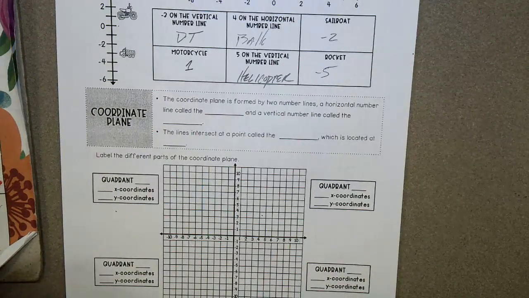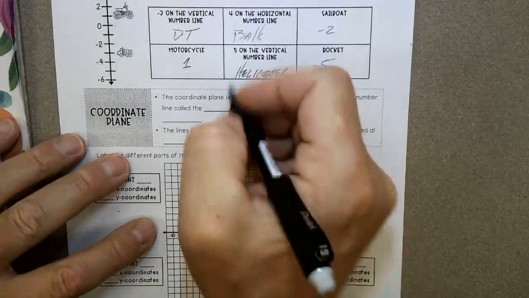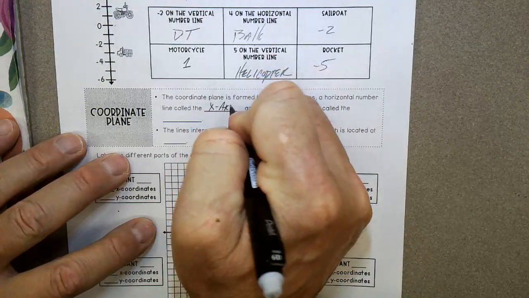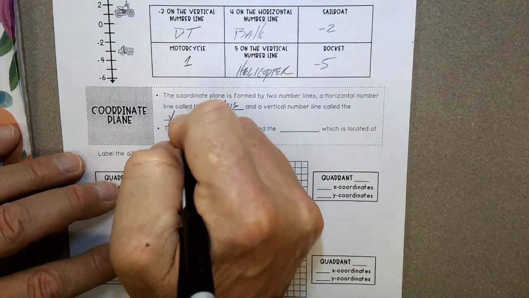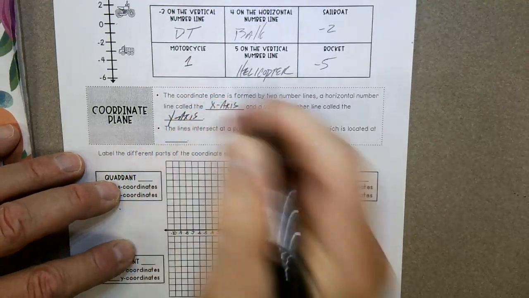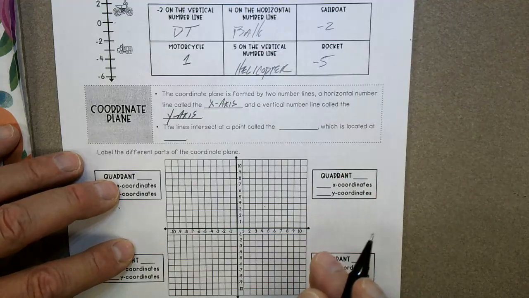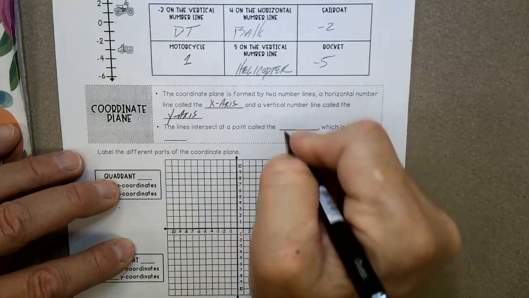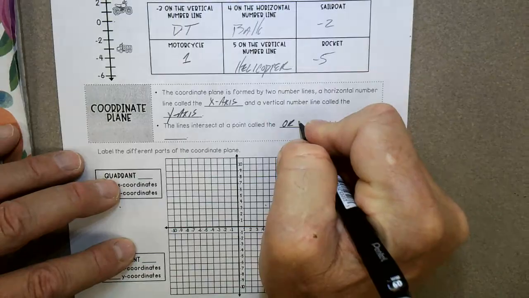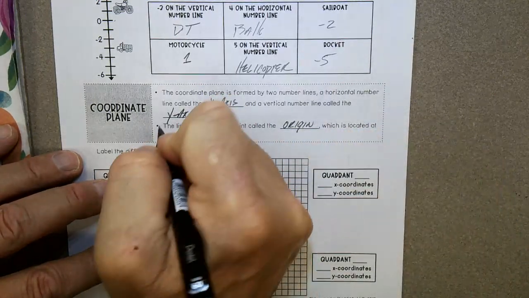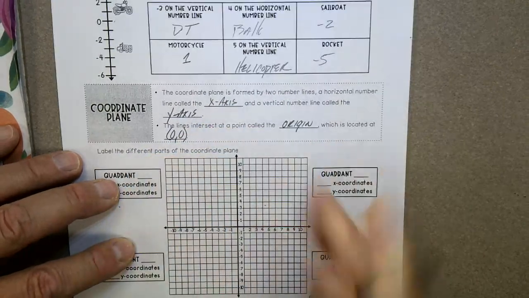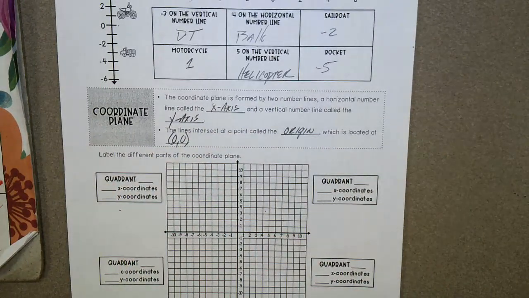Okay, let's get some vocab in. The coordinate plane is formed by 2 number lines: a horizontal line called the x-axis, and a vertical line called the y-axis. These lines intersect at a point called the origin, which is located at 0 and 0, and I'll let you get caught up there.